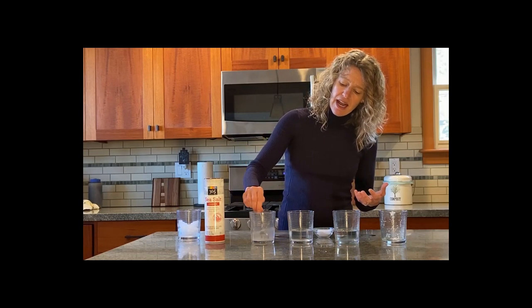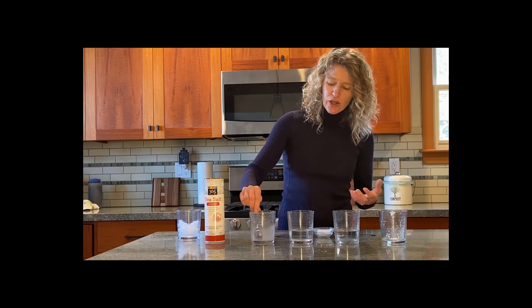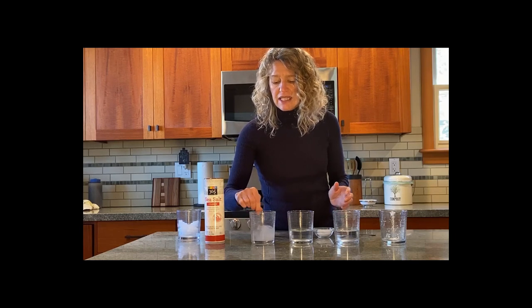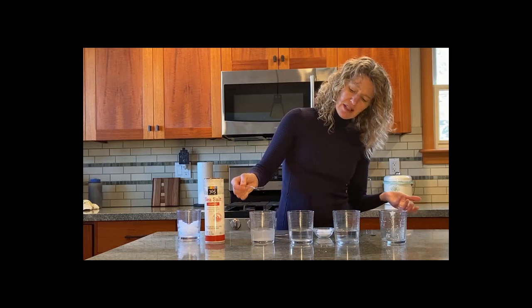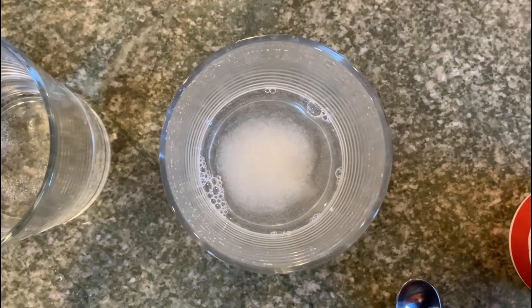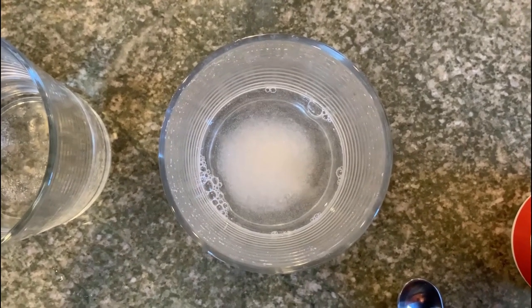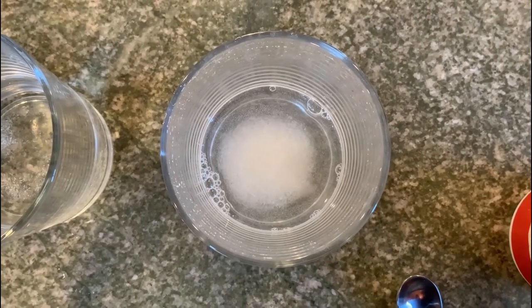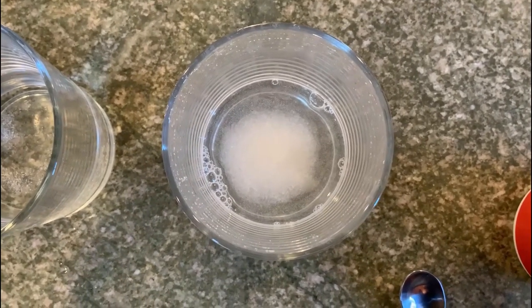And over here, I have a glass that I've just been adding salt to and adding salt to and stirring it and stirring it. And you can see it's very cloudy. And we can see when we look from above, there's still a lot of salt solids in the bottom of the glass because we've reached the solubility limit of salt in water.